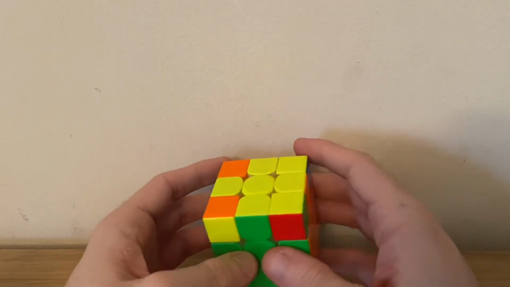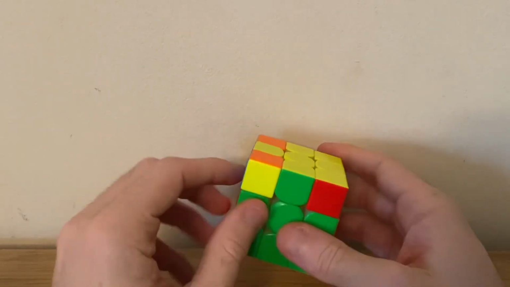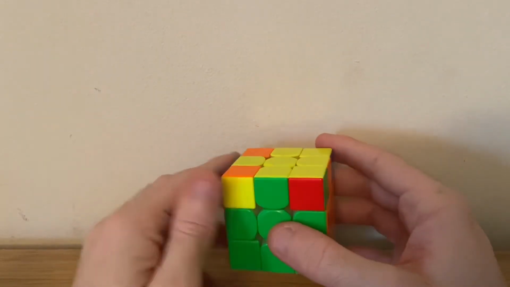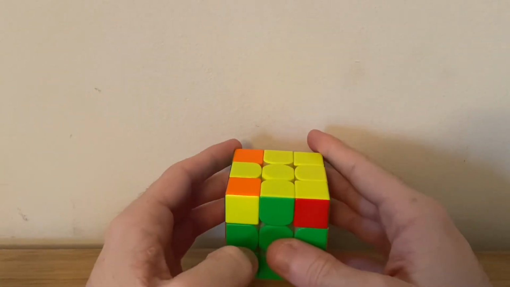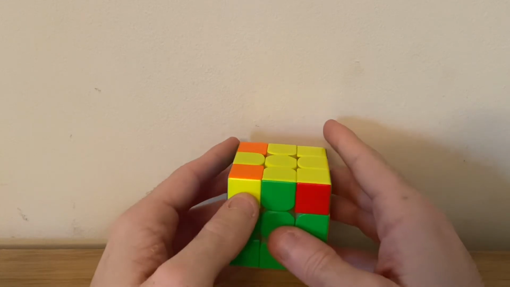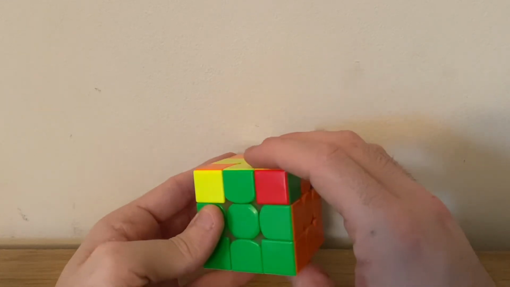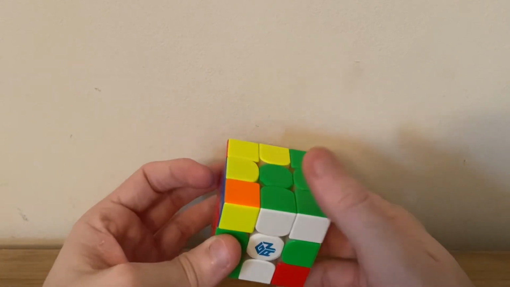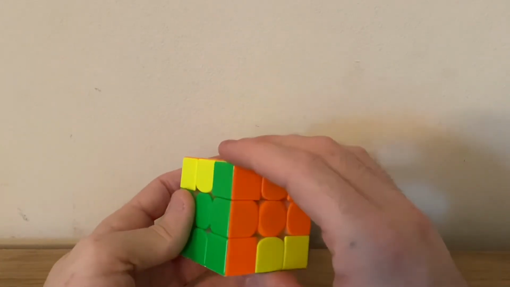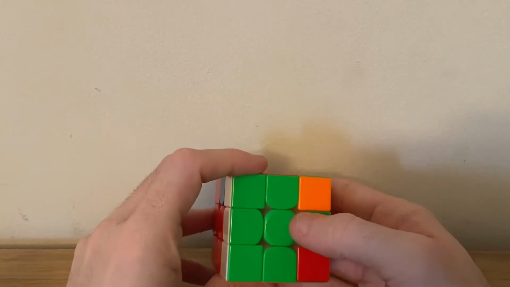This next case is where we have two corners towards the left, and you have one facing towards you. So the algorithm for this case is wide R, U, R prime, U prime, wide R prime, F, R, F prime.